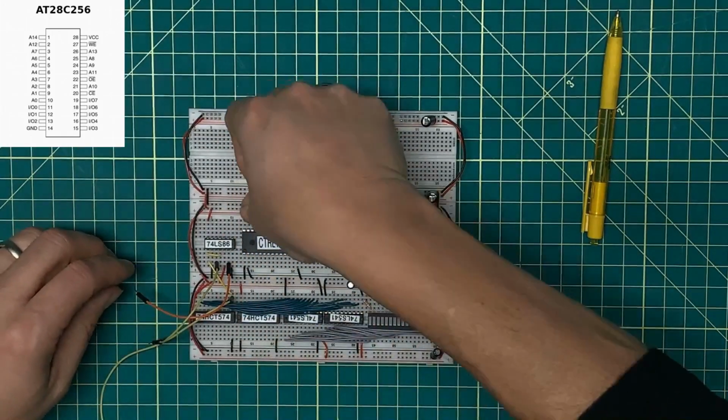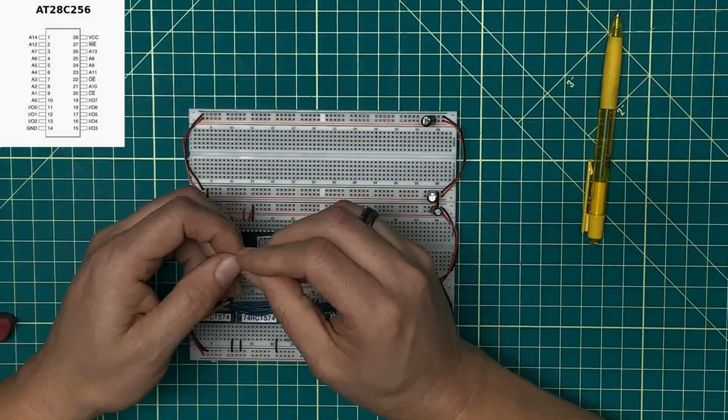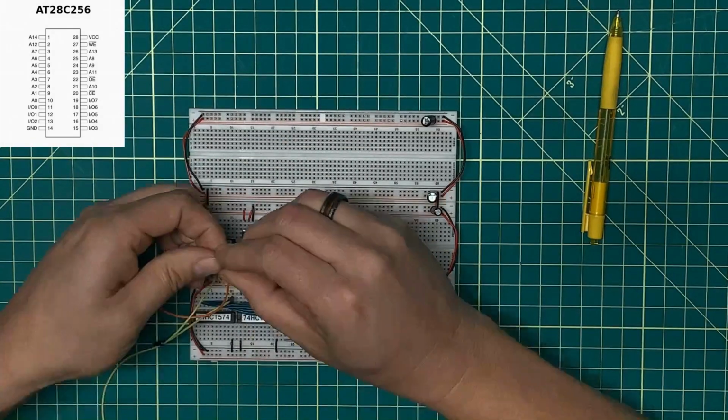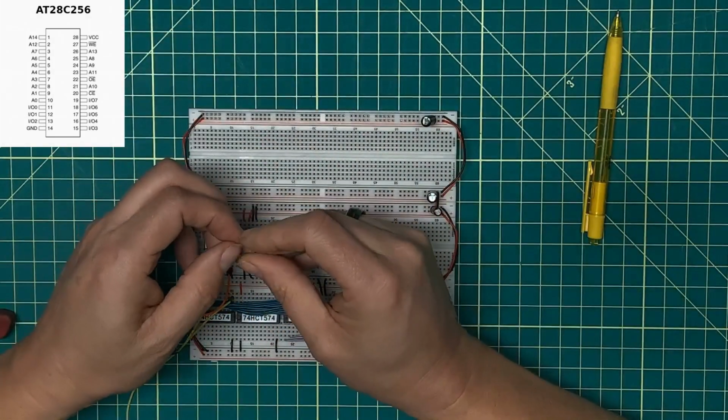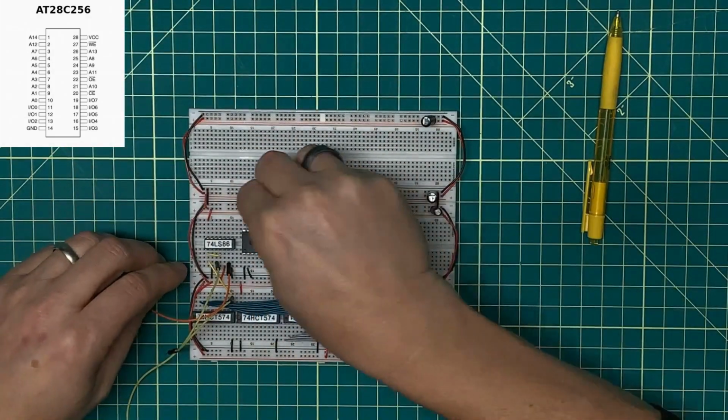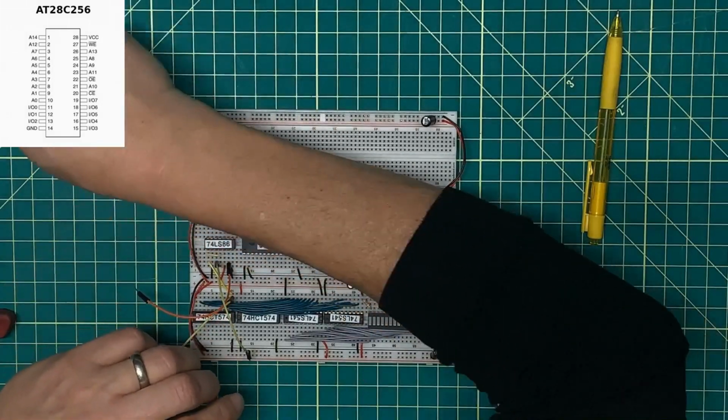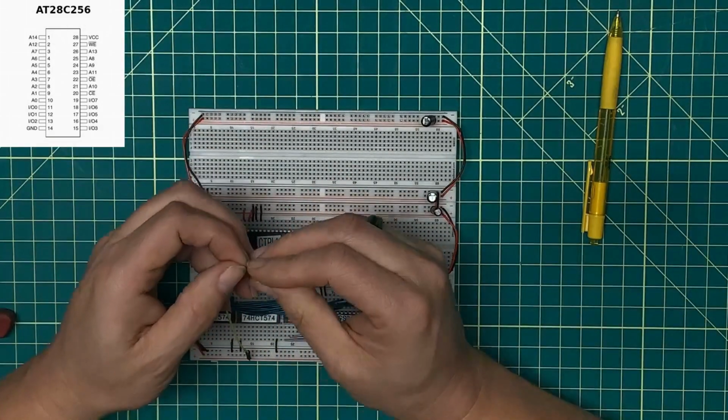We're not going to use that, so I'm going to tie that low. Pin 25 is address line 8. I'm not going to use that, so I'll tie that low. Pin 24 is address line 9. We're not going to use that, so I'll tie that low. Pin 23 is address 11.